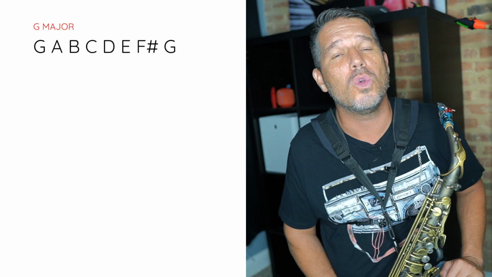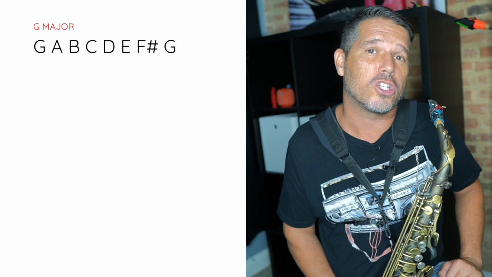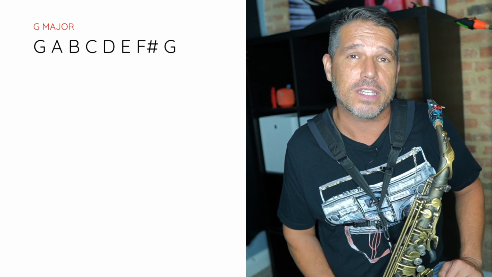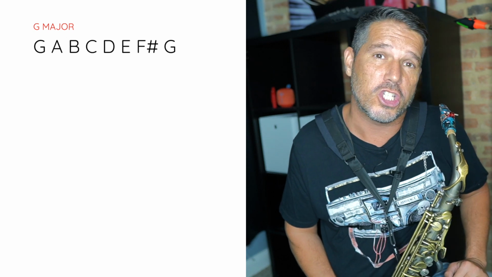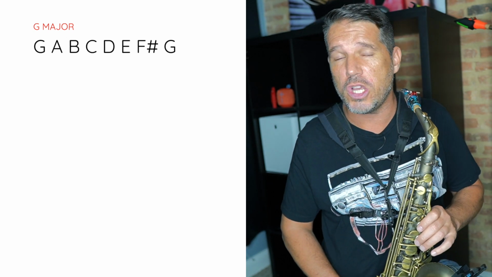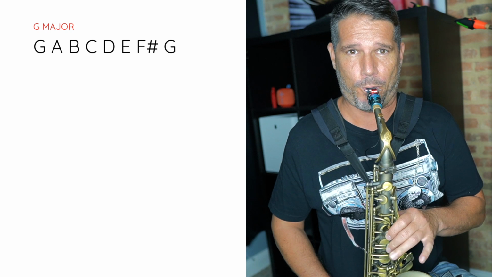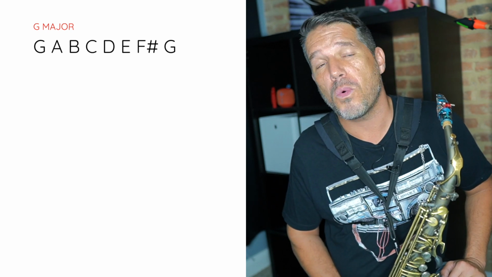Today we are going to use the G major scale, and we're going to turn it into 5 different scales. So we're going to start off with the G major scale, which is just G to G with an F sharp. The G major scale is super user-friendly for saxophone players, so that's always a great starting point.